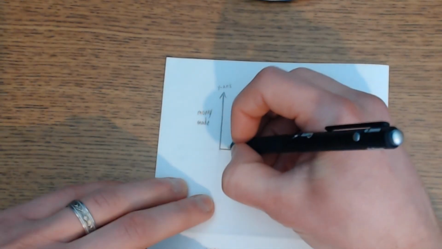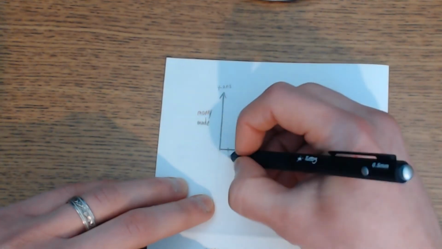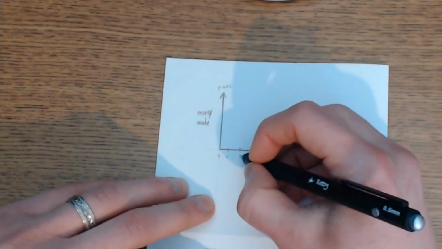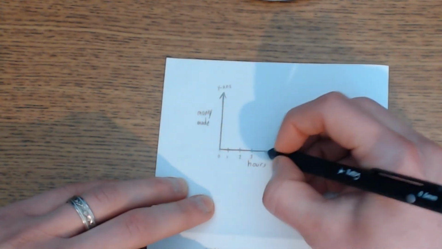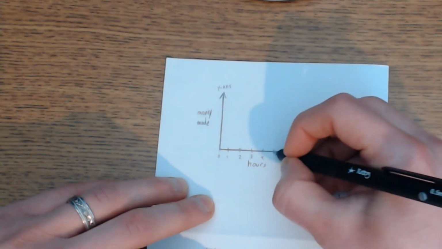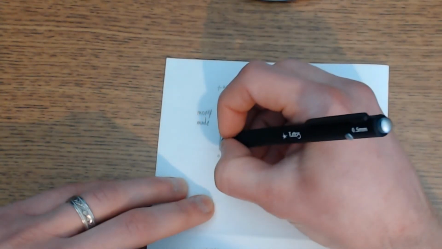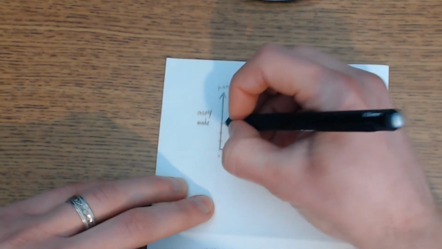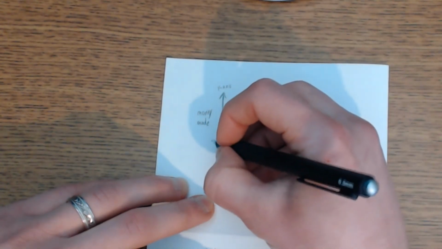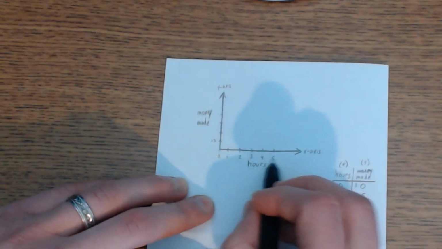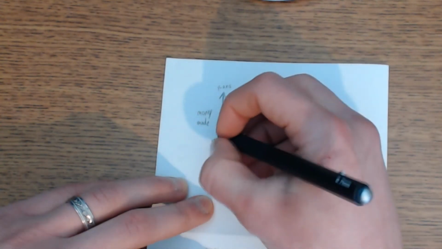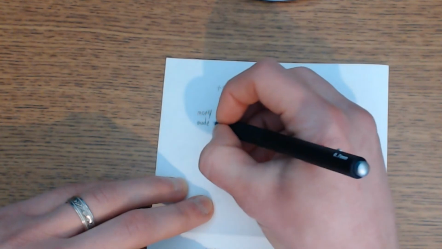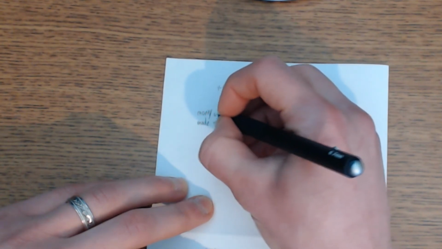So I'm going to make some little marks. This will be 0, 1 hour, 2 hours, 3, 4, 5. And then here I'm going to count up by 15 since it counts by 15s. So 15, 30, 45, 60. We don't need to include units on our actual labels, or on our actual numbers. 45 and 60. All right, cool.